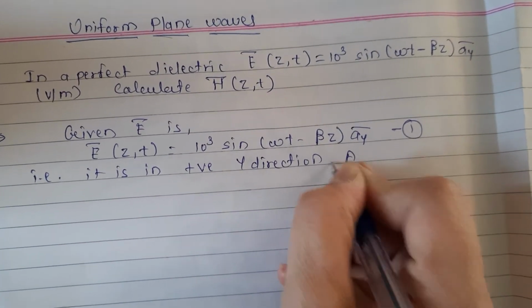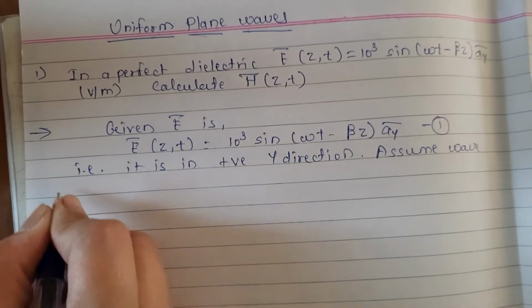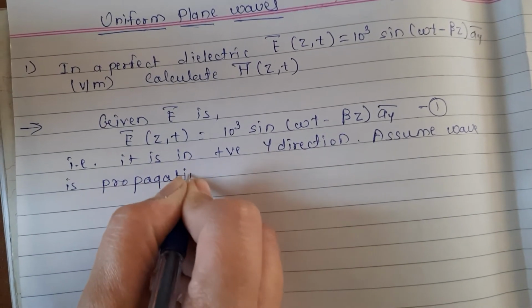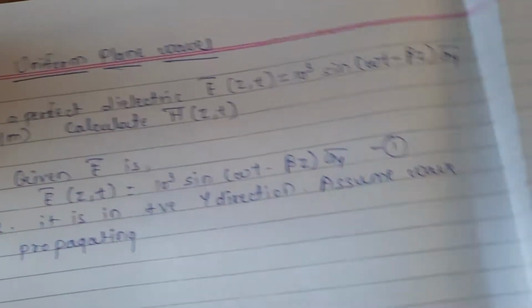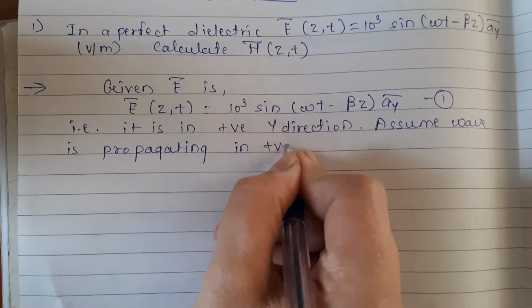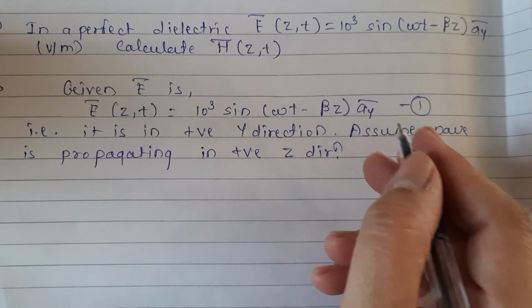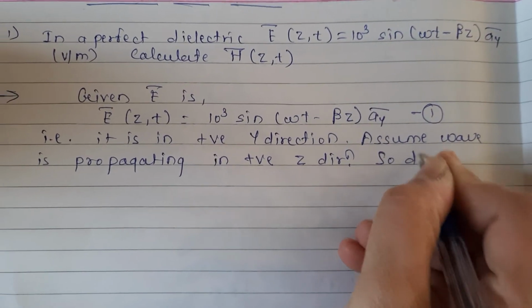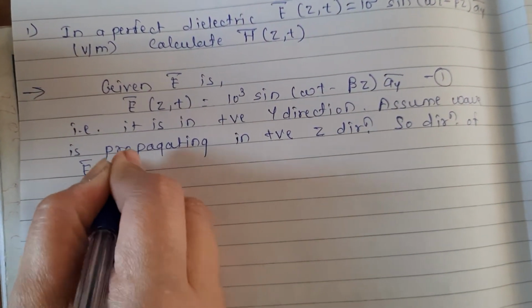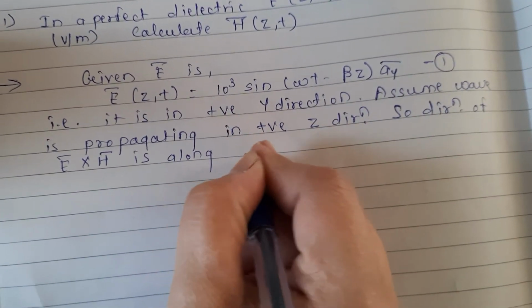Now assume the wave is propagating in positive z direction. So the direction of E cross H is along positive z direction.